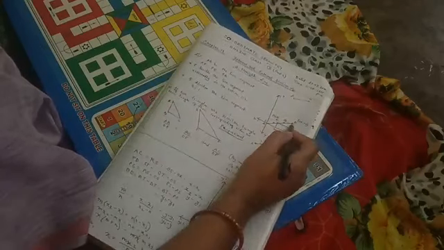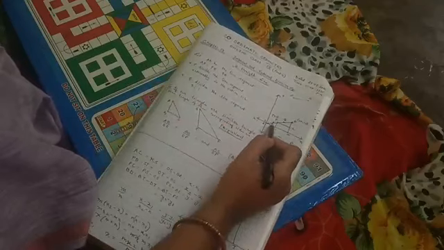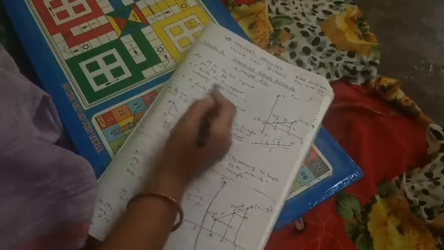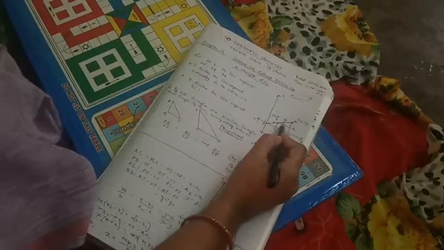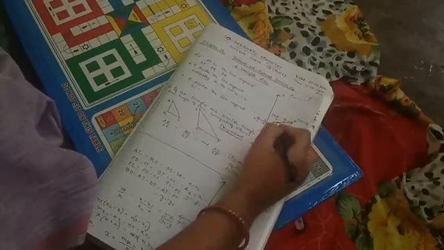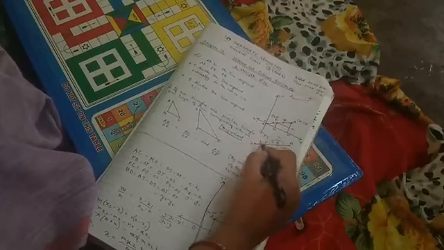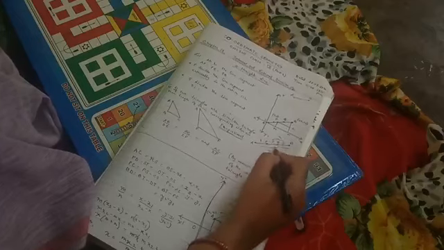From the given figure, we can state that AP is equal to PQ is equal to QB. P divides the line segment internally in the ratio 1:2.